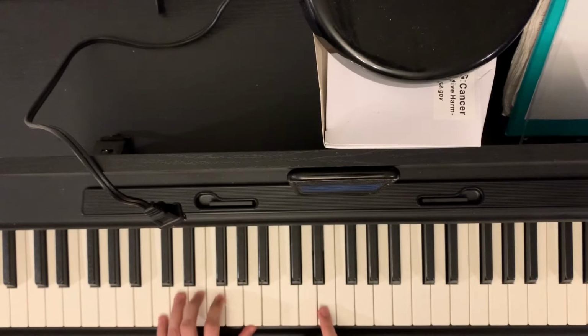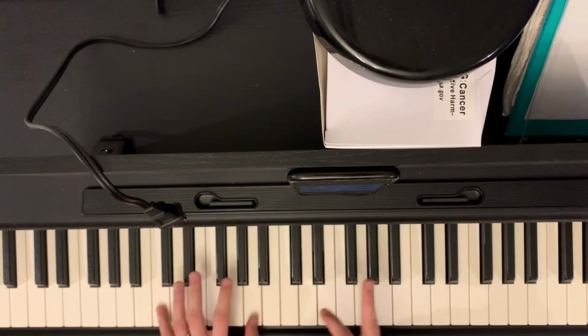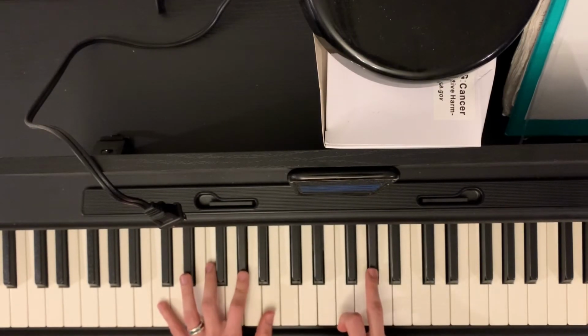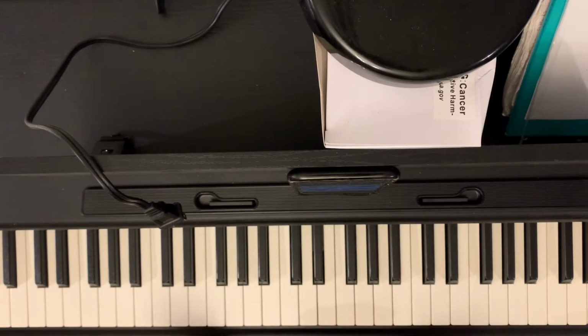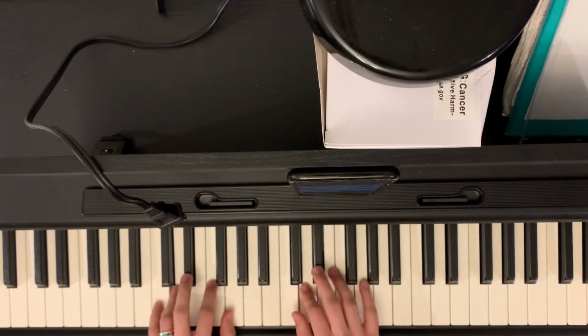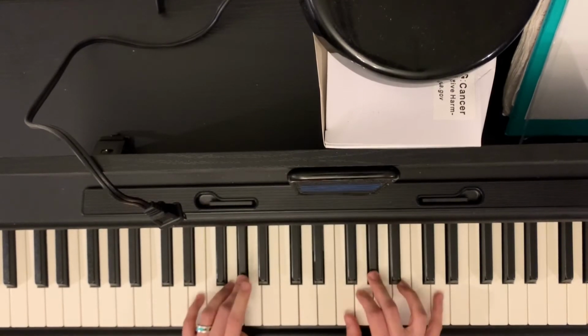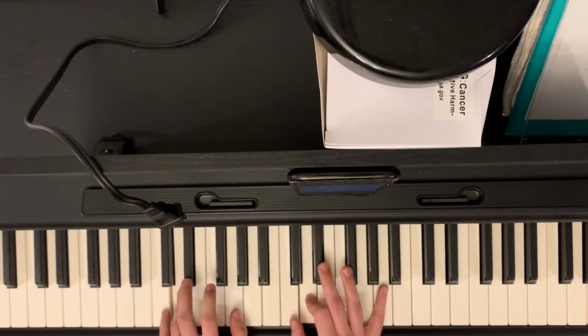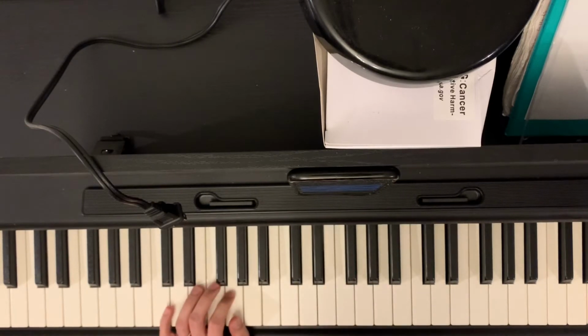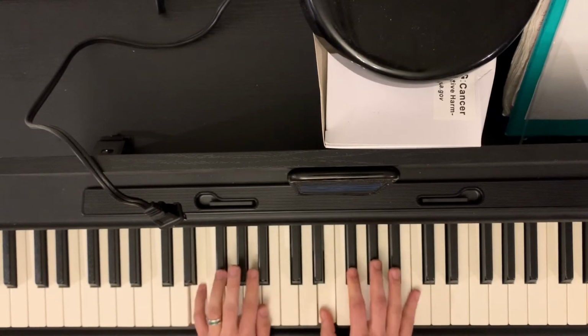So you lower the third, E will become E flat, A would become A flat, and then you play the minor version. Then for the next one, for example, if we ask you to play, let's say E minor, then you will play E major first.